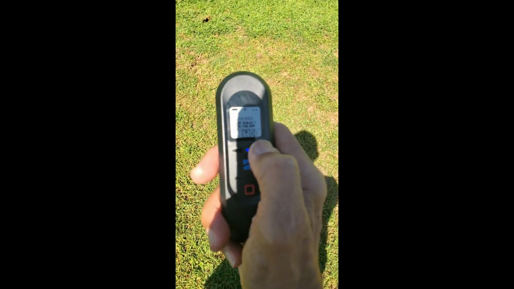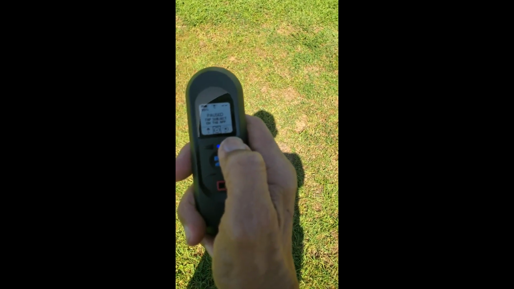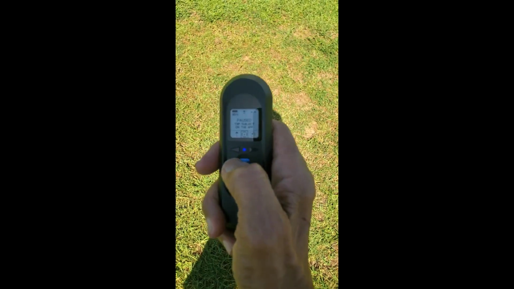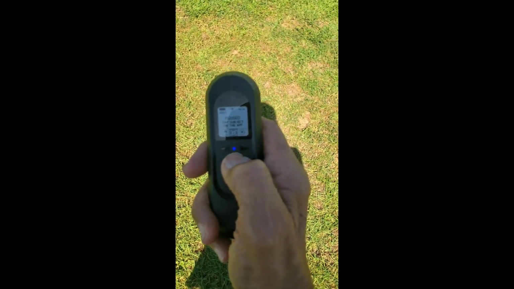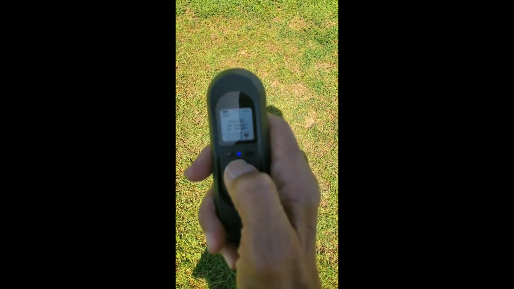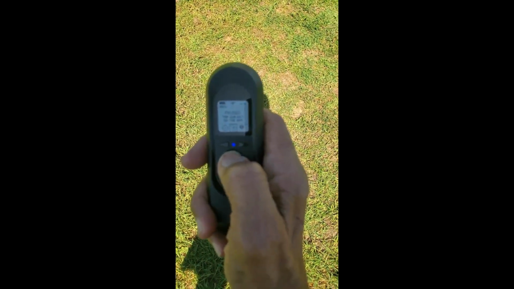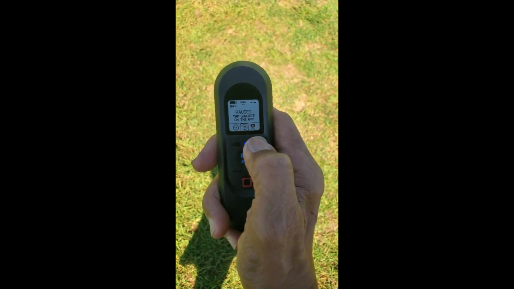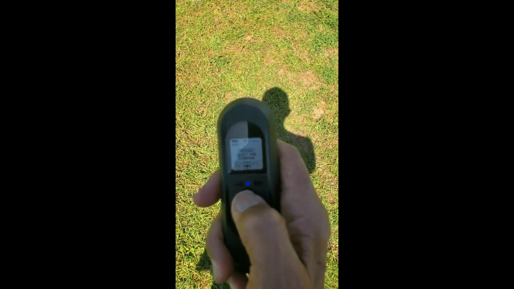So I switch over to this one. This is fixed tracking. Hit the button. Nothing happens. Hit the other one here. Nothing happens. And I'm going to steering mode. Okay, hit the steering mode.